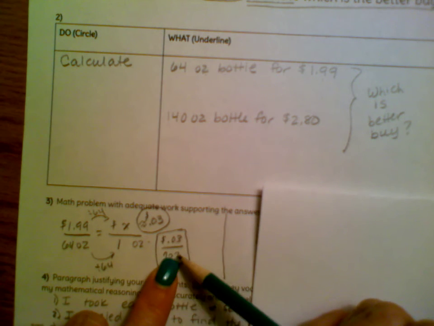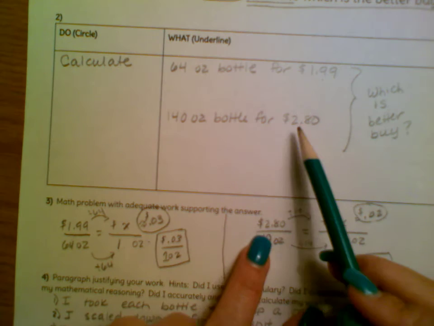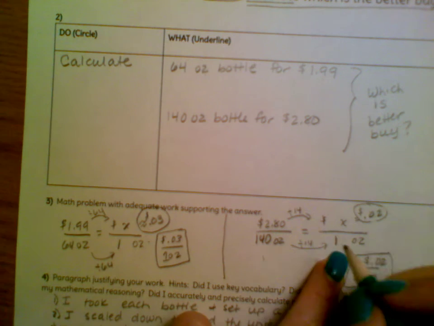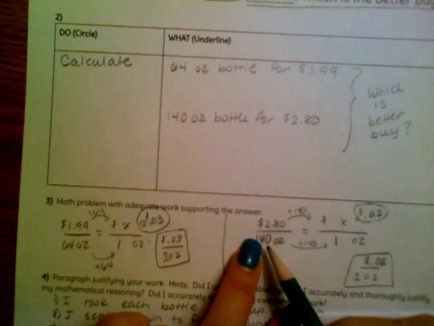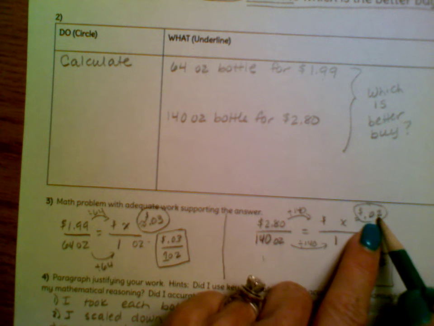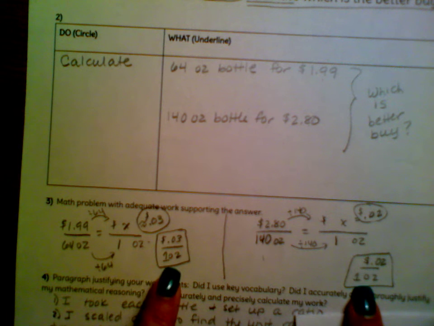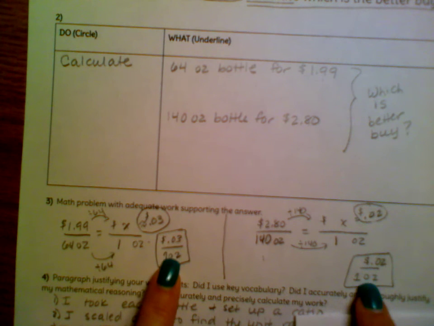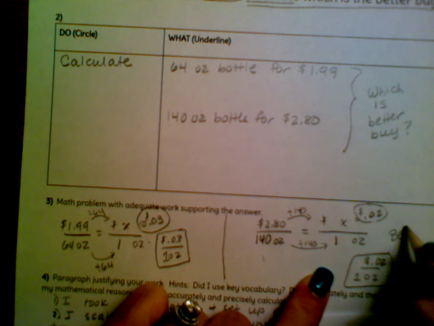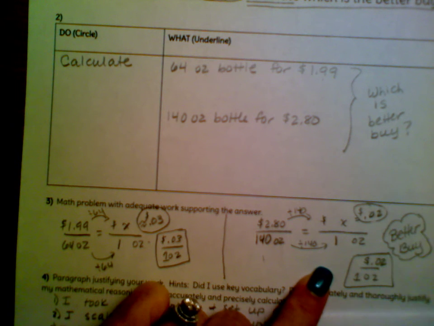So here's my unit rate when I'm using this bottle. Now I'm going to do the same thing with the other bottle. It's $2.80 for a 140-ounce bottle, and I want to know what 1 ounce is. If I divide the numerator and denominator by 140, this time I get 2 cents per ounce. So when I compare these, would I rather pay 3 cents per ounce or 2 cents per ounce? Well, I want the better deal. So this would be the better buy. This is what I would purchase, and what I would tell my friends to purchase.